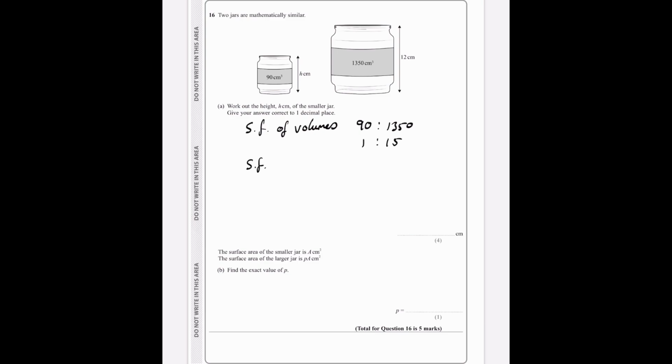To go from the scale factor of volumes to the scale factor of lengths, we cube root everything. Cube root of 1 is 1, the cube root of 15 is the cube root of 15. So to find the height of the smaller jar, we'll divide 12 by the cube root of 15, which on a calculator comes out as 4.9 centimetres when rounded to one decimal place.